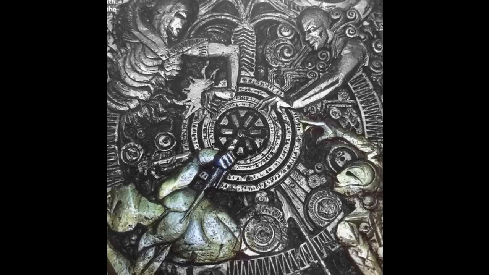Now, entropy and death are the other side of eternity and infinity, where eternity and infinity combined represent the expansion of life and the universe. Entropy and death represent the end of life and the universe. Entropy represents destruction. Entropy represents the end of the universe. Death, of course, represents the concept of death.